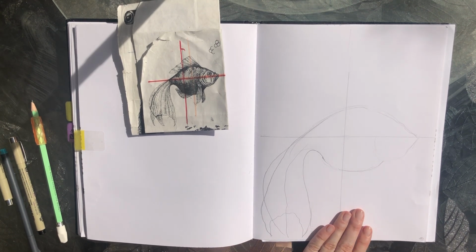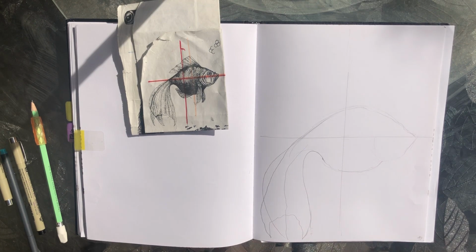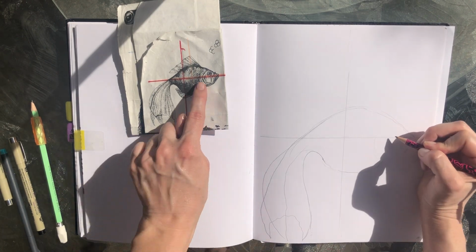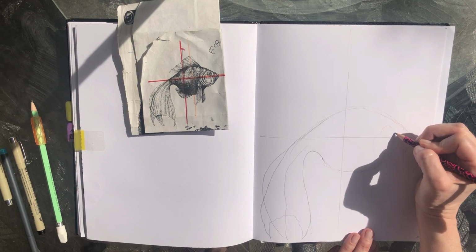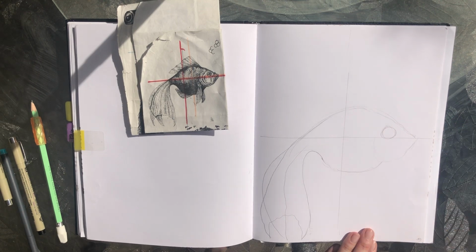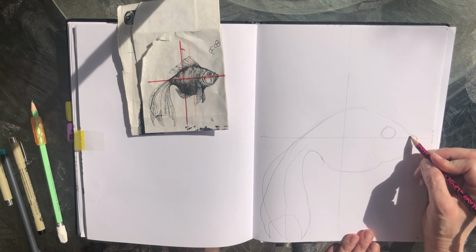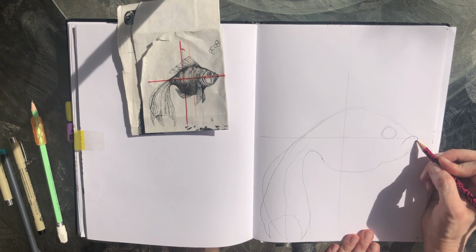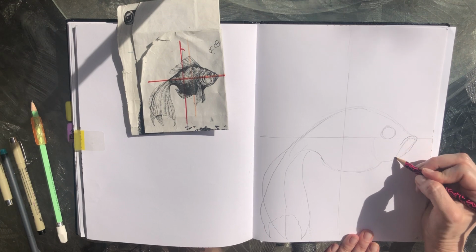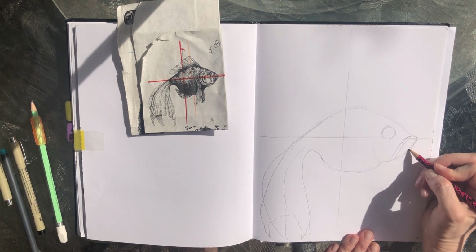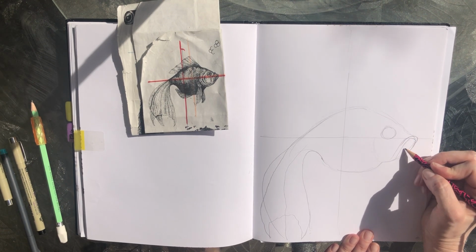Now I'm going to go back and think about where I want my eye to be. Right above where the horizontal line is, close enough to the mouth area. The mouth has the lips a little bit wider at the top, and there's all these extra little lines happening. Come back and make some details a little bit later.